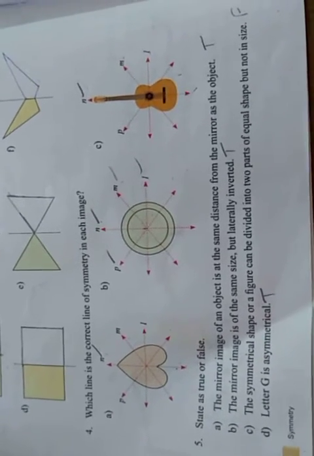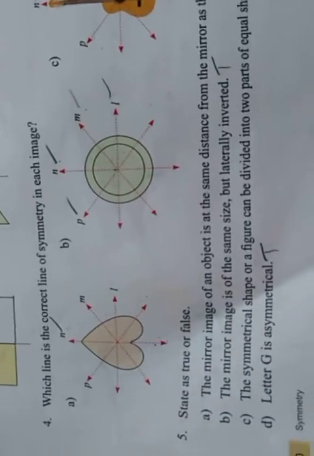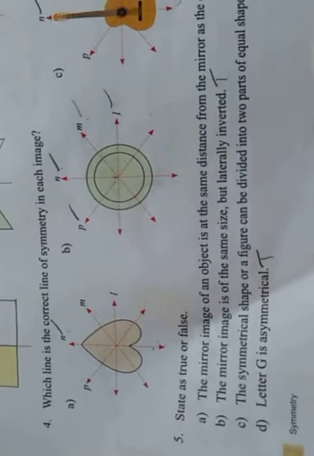Here, letter G is asymmetrical. Asymmetrical means a letter which has no line of symmetry. So that is called asymmetrical. So this is true. Letter G doesn't have a line of symmetry.